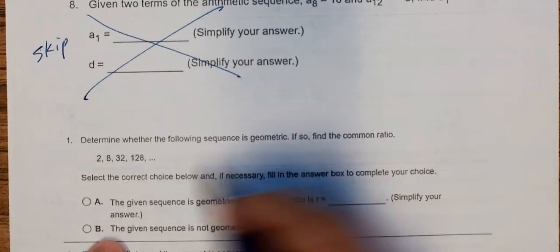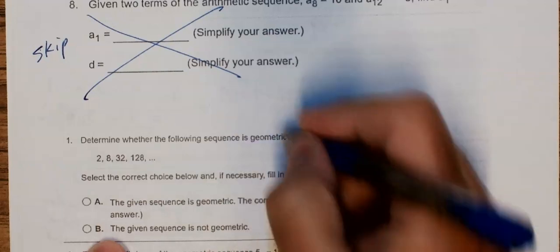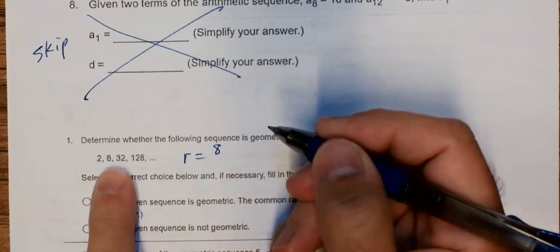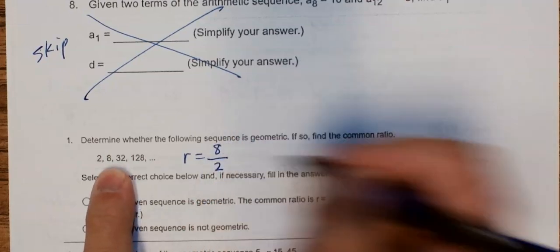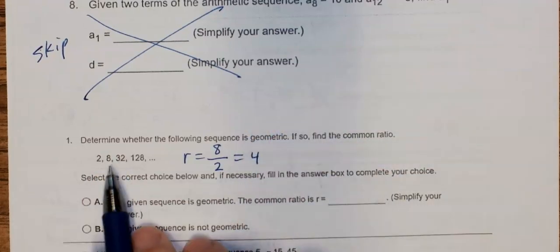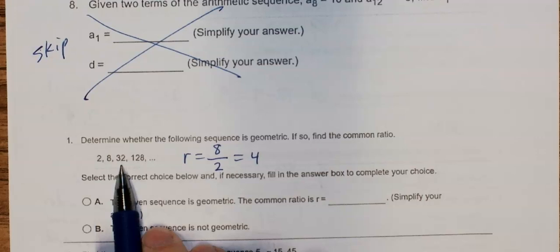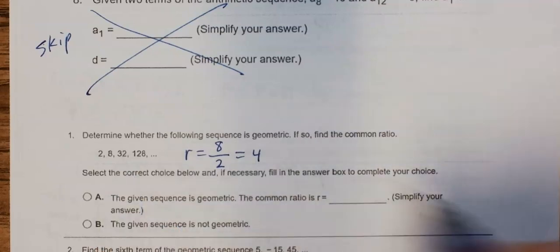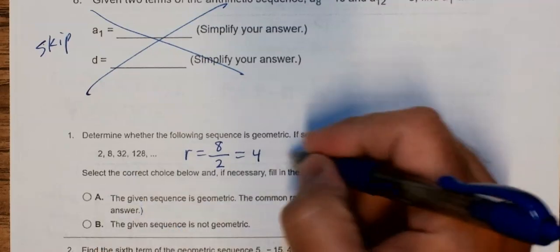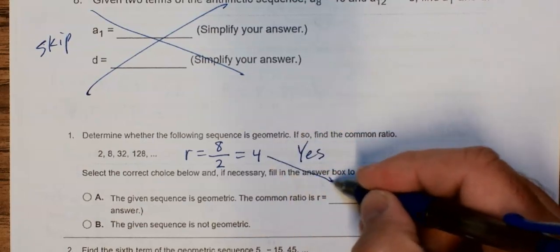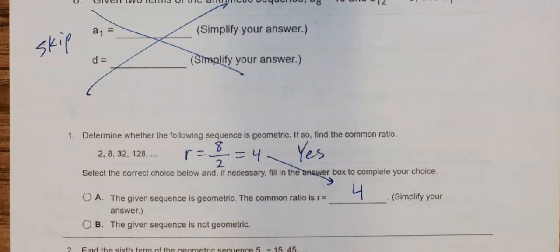Next, decide if the following is geometric. Okay, geometric, that's multiplication. So we're going to try that. Any term divided by the previous term, and we ended up with 4. So if I take 8 and multiply by 4, do I get 32? Is 8 times 4 equal to 32? Yes, it is. So that is a definite yes. Okay, it is geometric. And the common ratio is 4. End of problem.